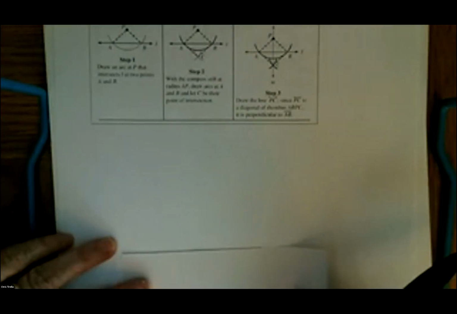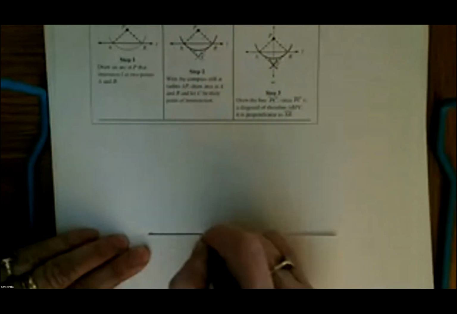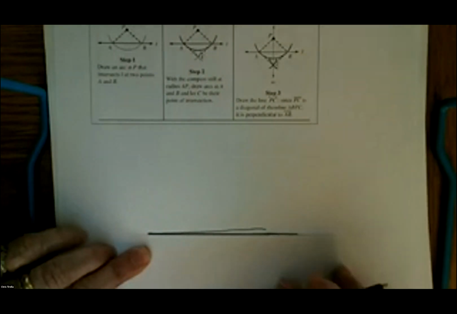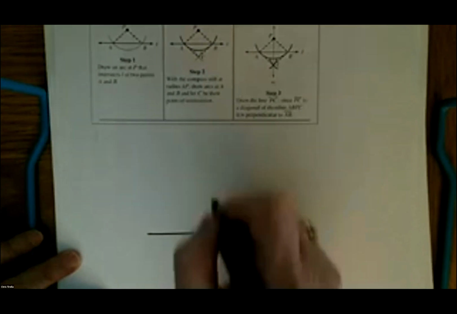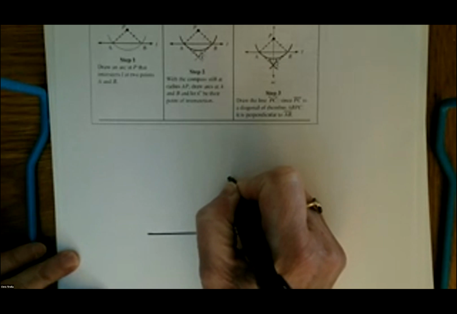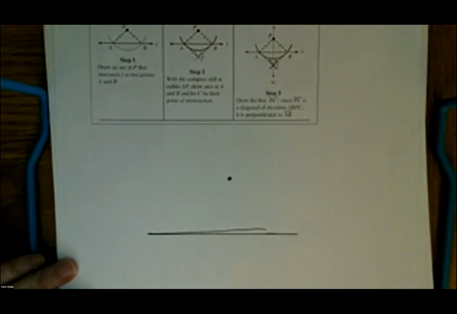And so what we need to do is draw a line. I guess it's supposed to be a line, but I'm going to just draw a segment. Well, we're using the straight part. And I need a point that's not on the line. So you can put the point above, you can put the point below. It's just not on the line.